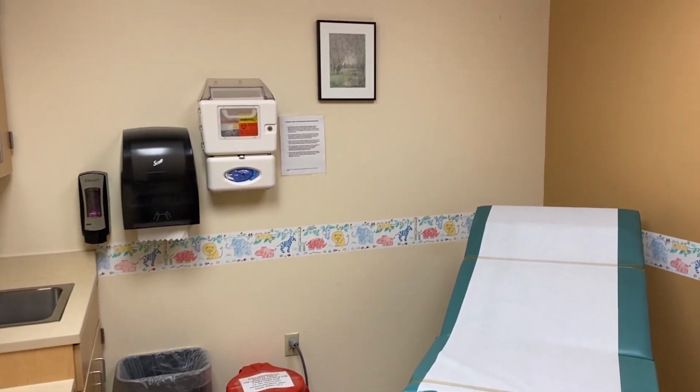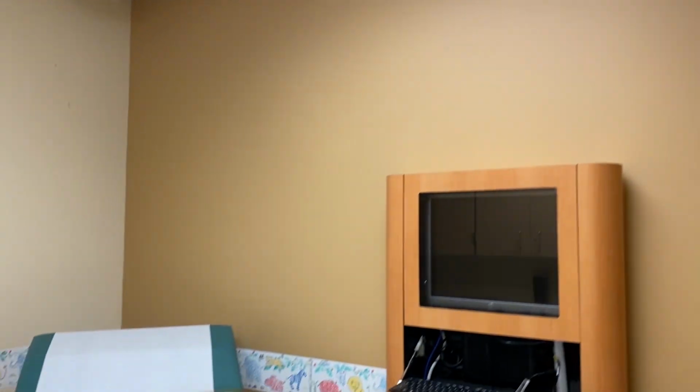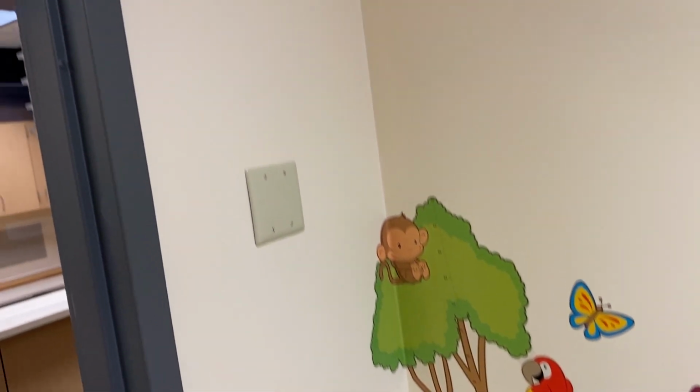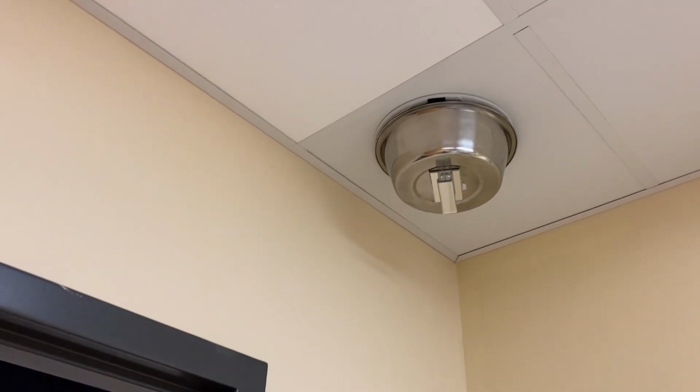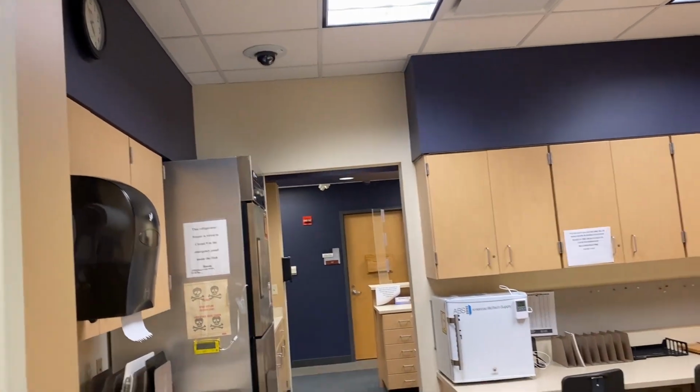Some of the rooms are decorated for pediatric type of situations, so it's got the wallpaper and pictures and stuff that kids might like. You can see the covers there of the cameras that we use for those rooms.